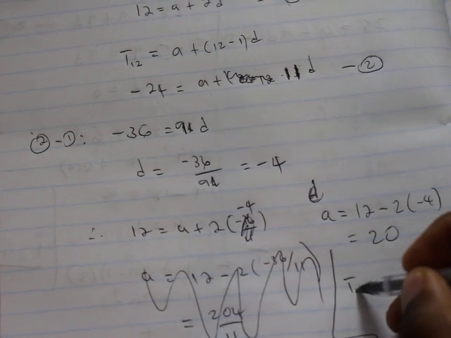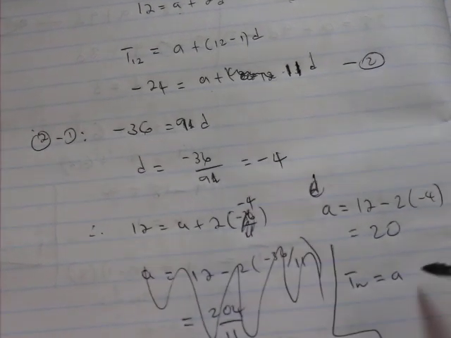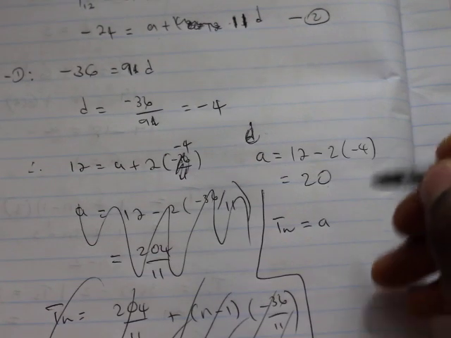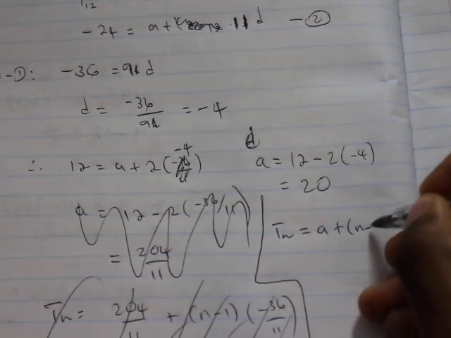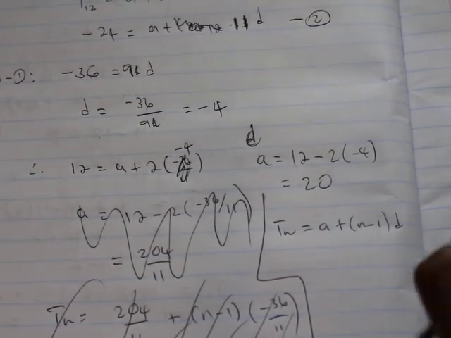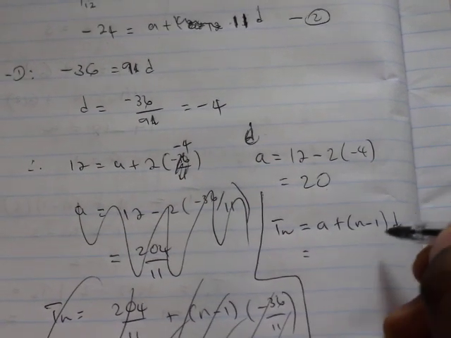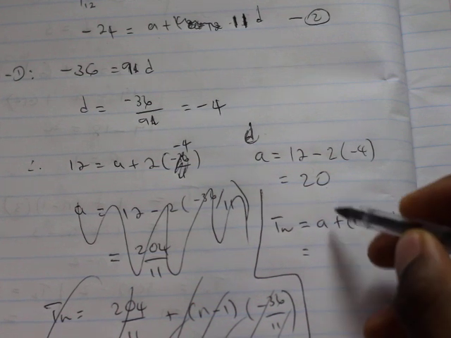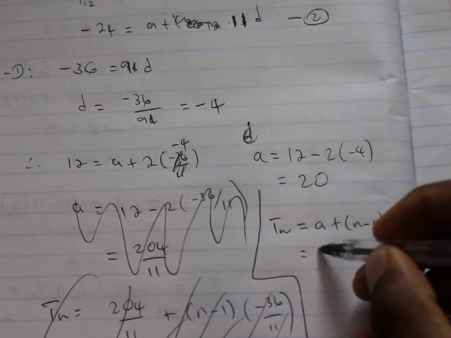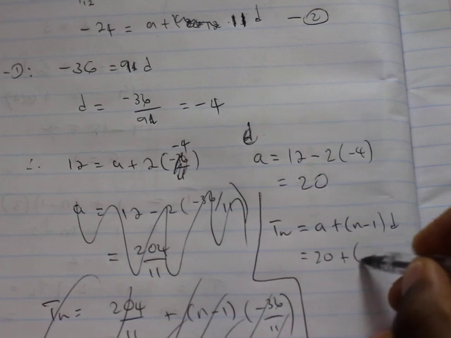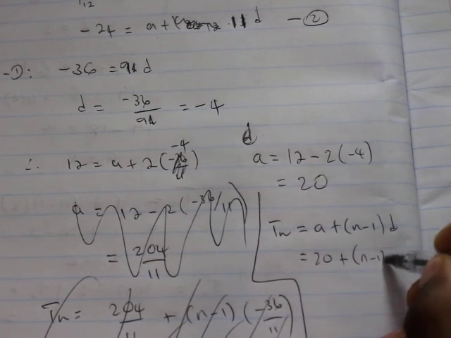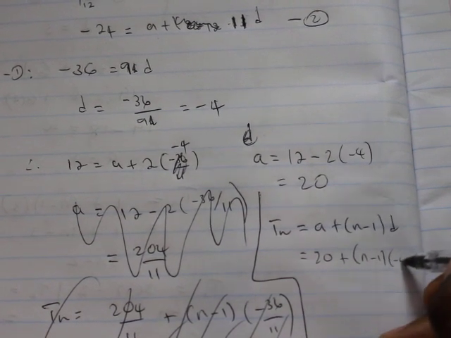So let's substitute into the general formula. Tn is equal to a plus n minus 1 times the d. So a is 20, and then n minus 1, the d is negative 4.